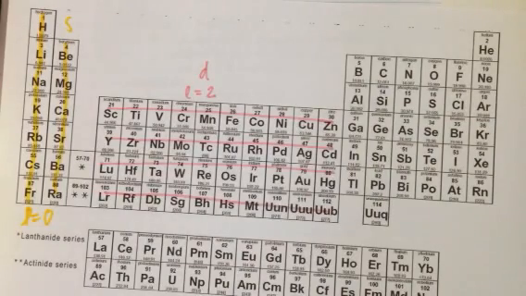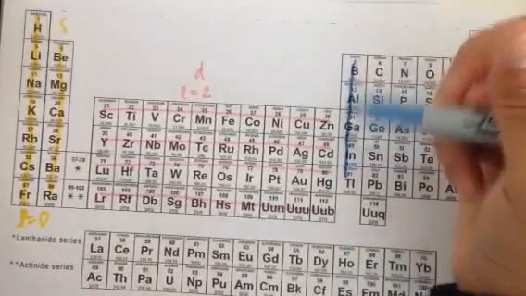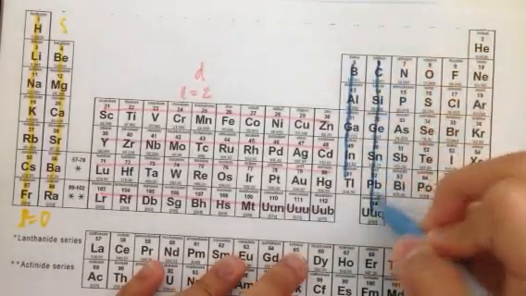And then you have the P sublevel, and that's to the right of the D sublevel, and it's right here.